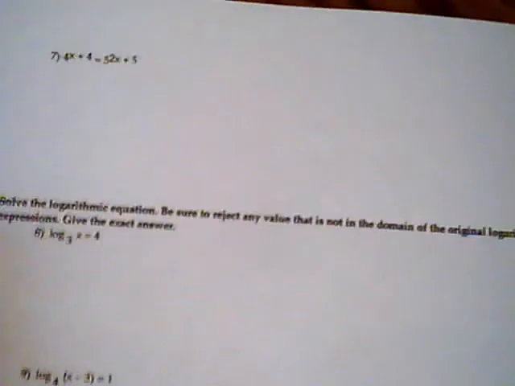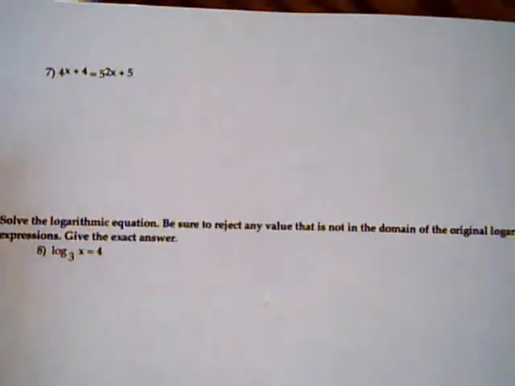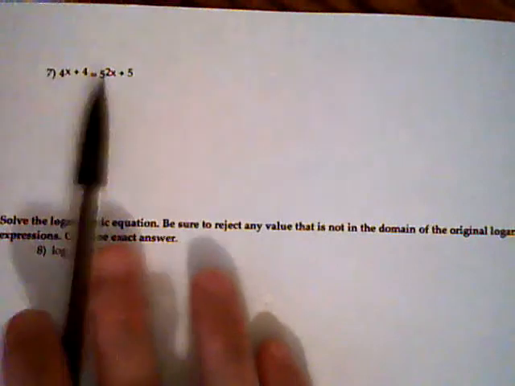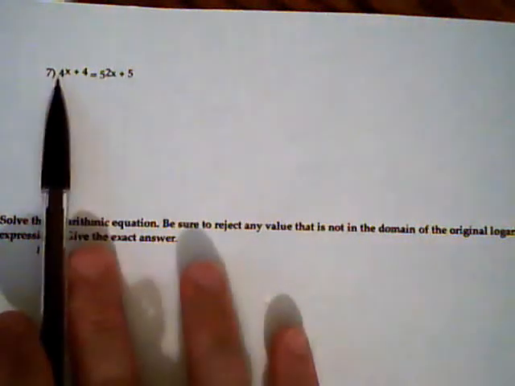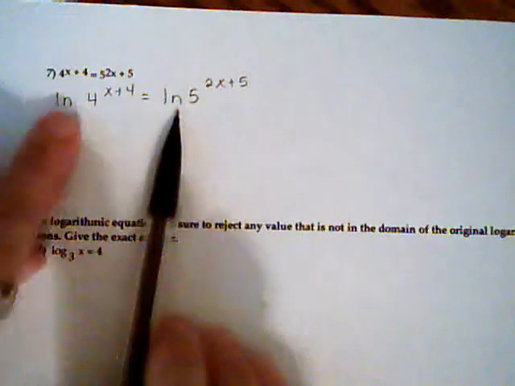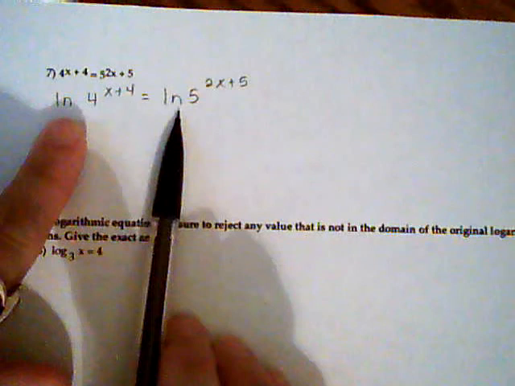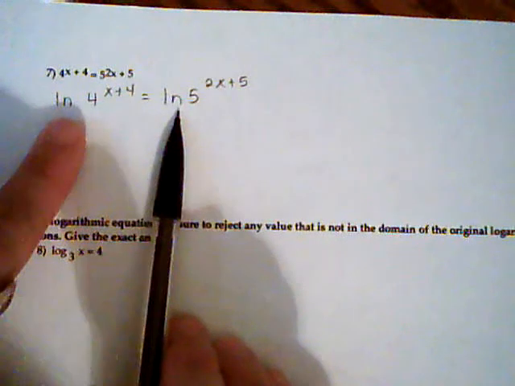Okay, number 7 looks similar to this problem. You've got 4 to the x plus 4 equals 5 to the 2x plus 5. Again, I can't rewrite these with the same base. So when you have that, you're going to want to use your natural log. So if I take the natural log of both sides, since I have logarithms now, I can use my product rule or my power rule to rewrite this.